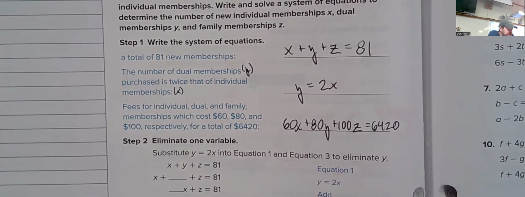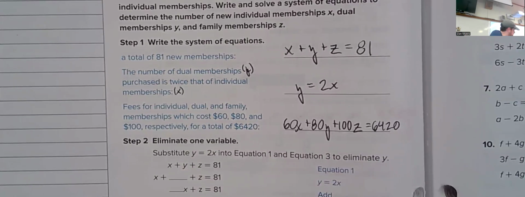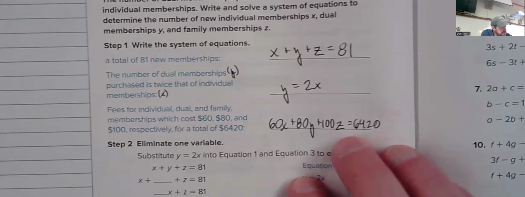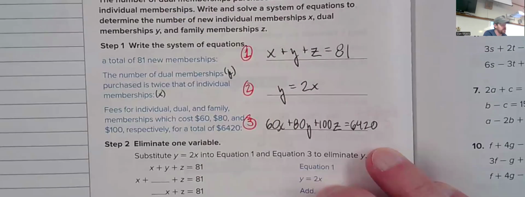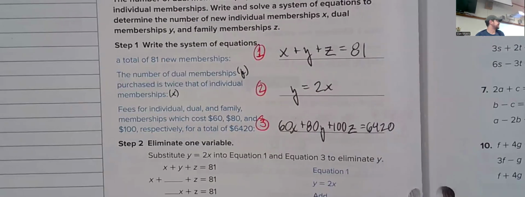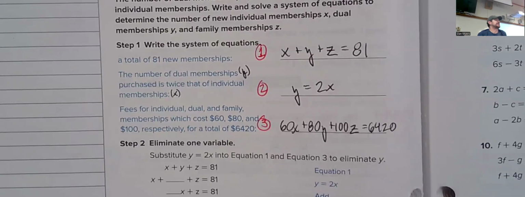All right. We have ourselves three equations. So here's equation 1. Here's equation 2. Here's equation 3. You won't always have all three variables in all three equations, which actually makes it a little bit easier.